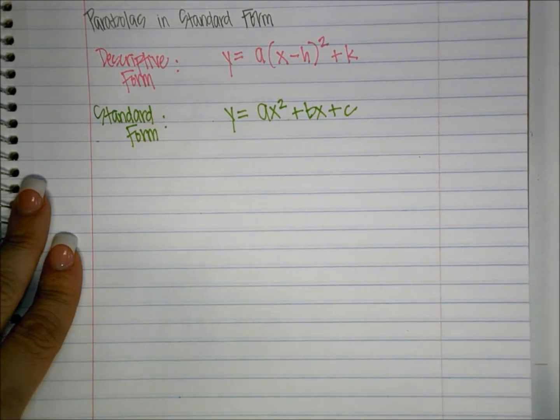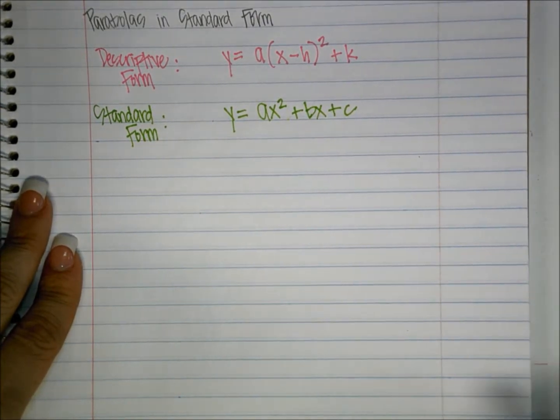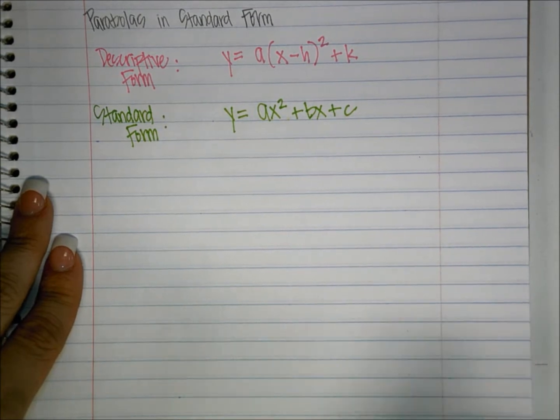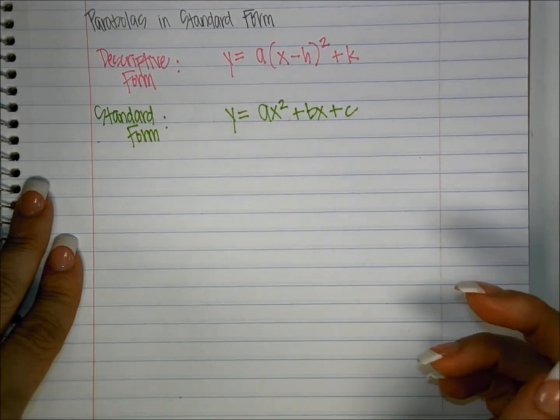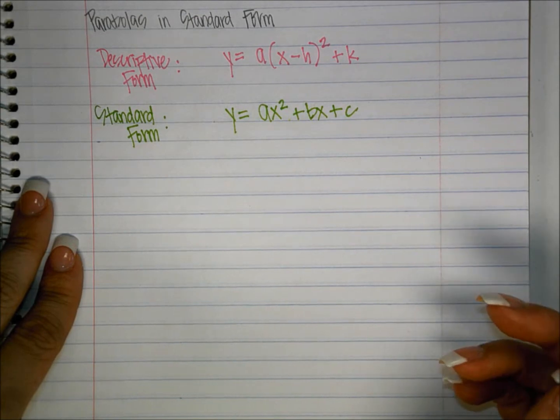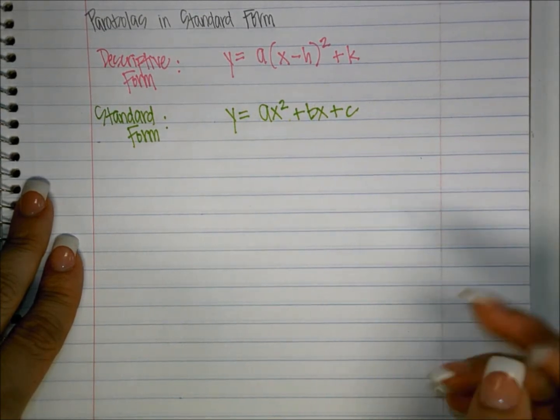Is there going to be descriptive form on the quiz today? No, you will not have descriptive form on the quiz today. It's just standard form parabolas. Okay. Are there any word problems? Yes, but I'm going to give you the equations, and it's not going to be that bad.